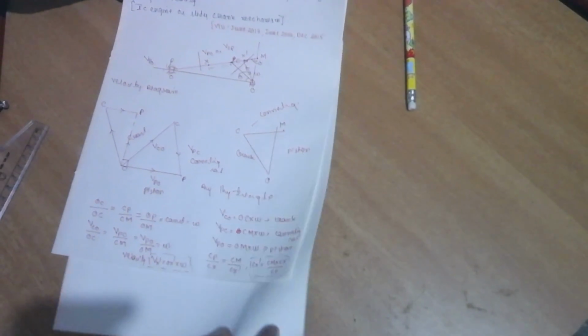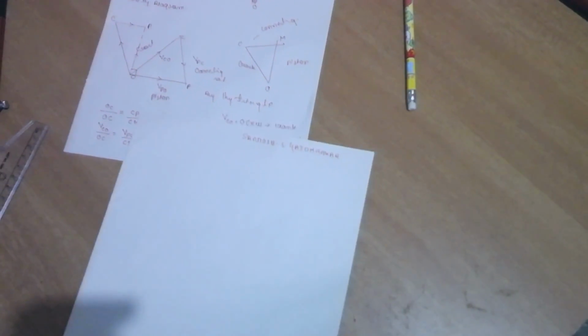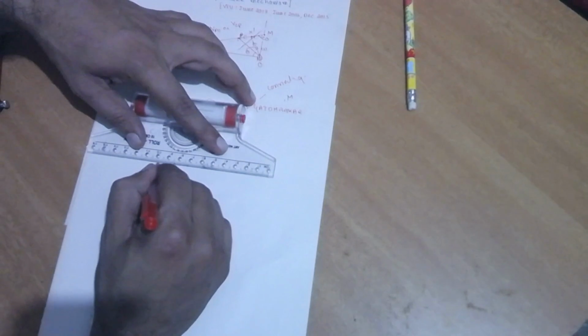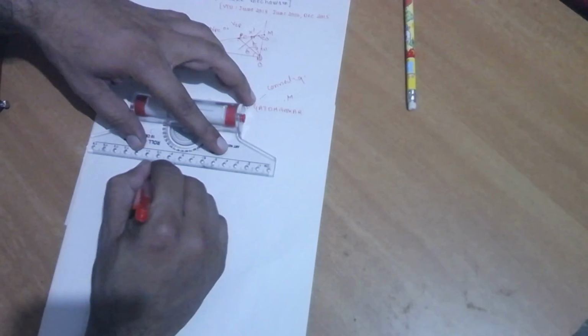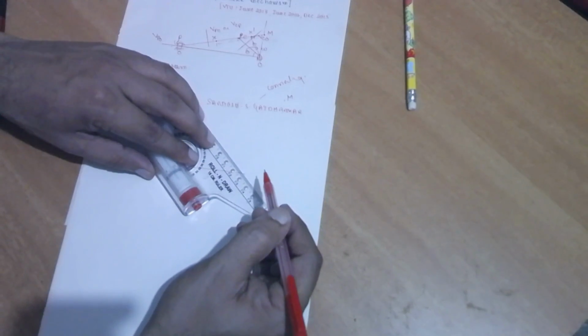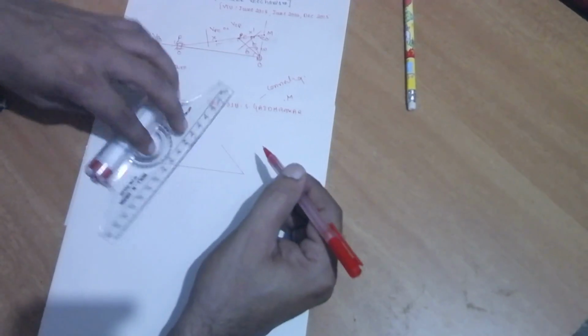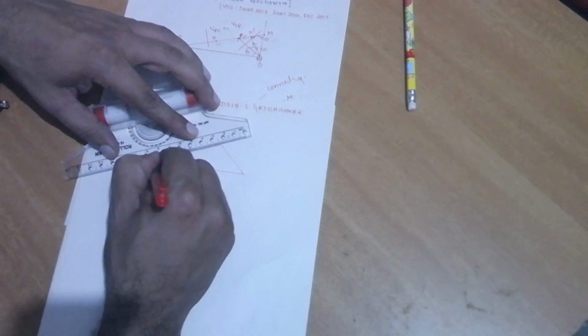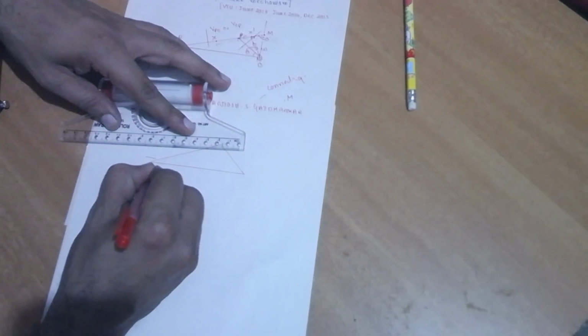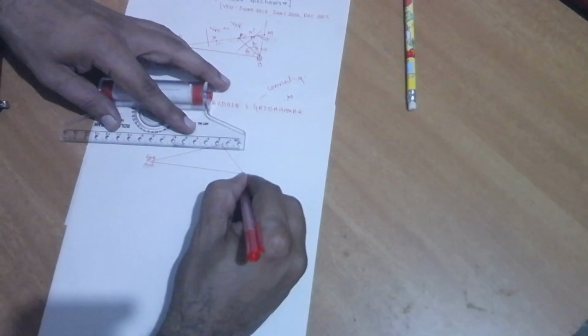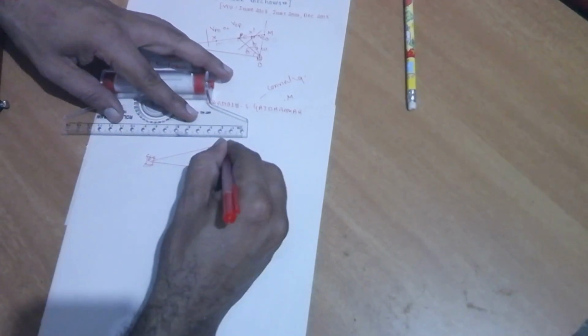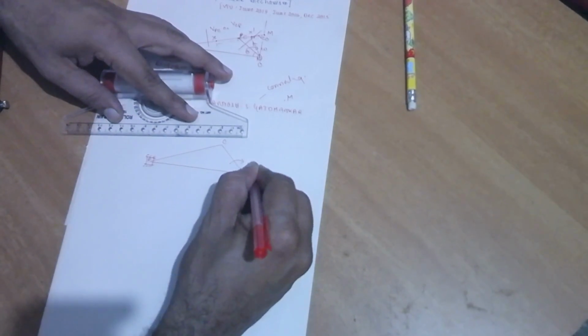Next, we are focusing upon the acceleration, how to draw the acceleration diagram by using the KLEIN'S construction. Again, I will draw the same diagram here, and I will go for drawing the acceleration diagram now. First I will draw the velocity diagram here. This is P, the fixed end O, this is C, and omega is rotating in this direction.